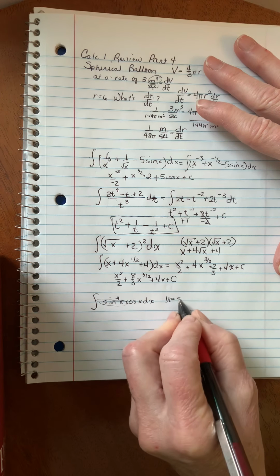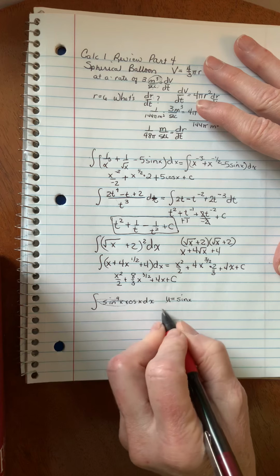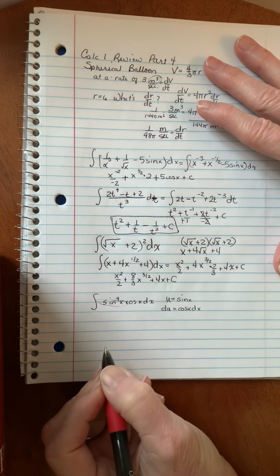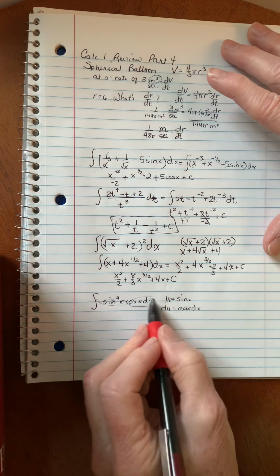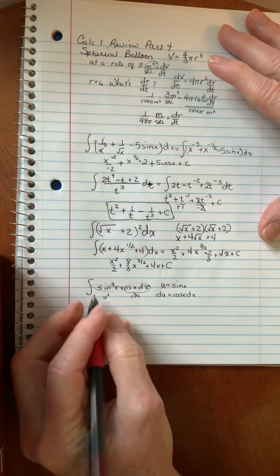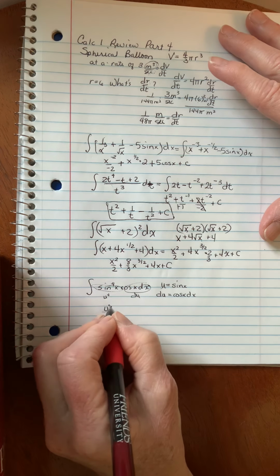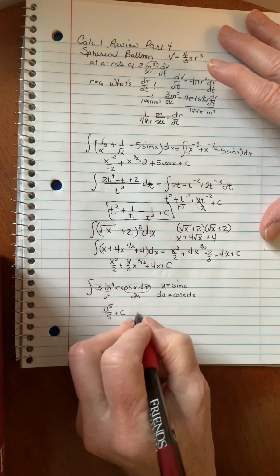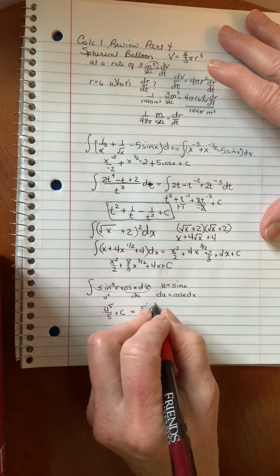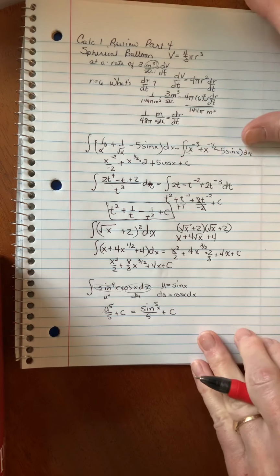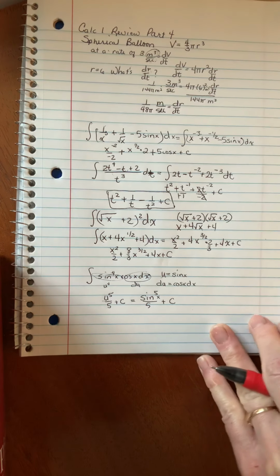So u equals sine x. So the derivative du is cosine x dx. I skipped a step there, but here is du, and here's u to the 4th. So what's our result? Well, it's going to be u to the 5th over 5 plus c. What's u? U is sine. So sine to the 5th of x over 5 plus c. So that one turned out pretty quick and easy.